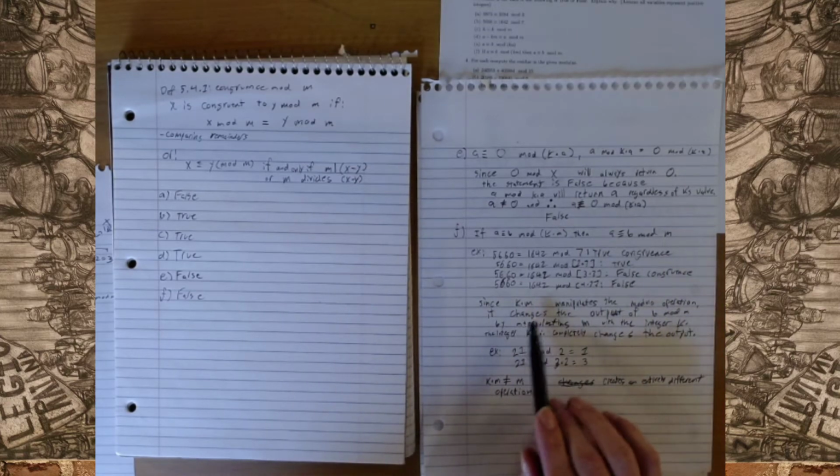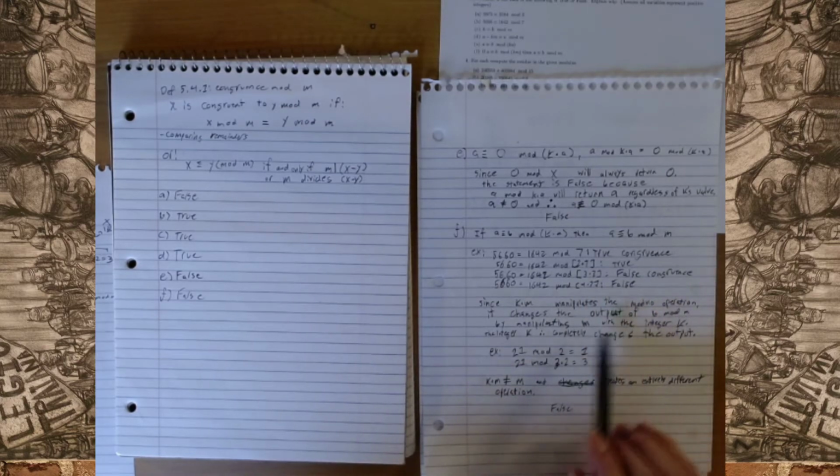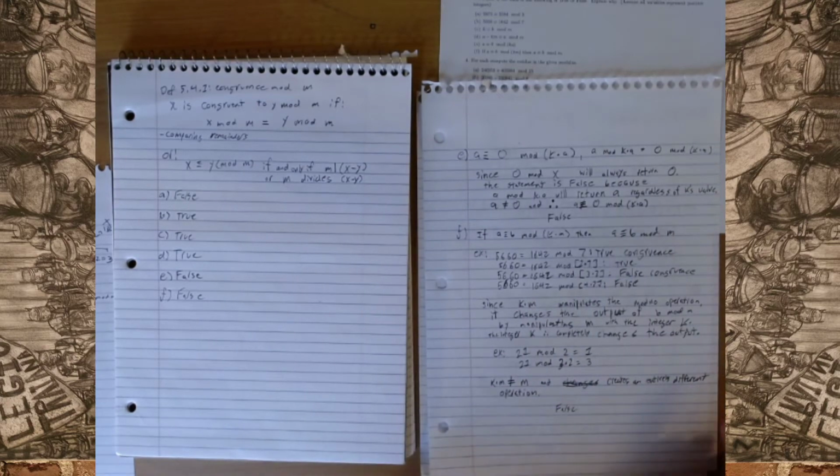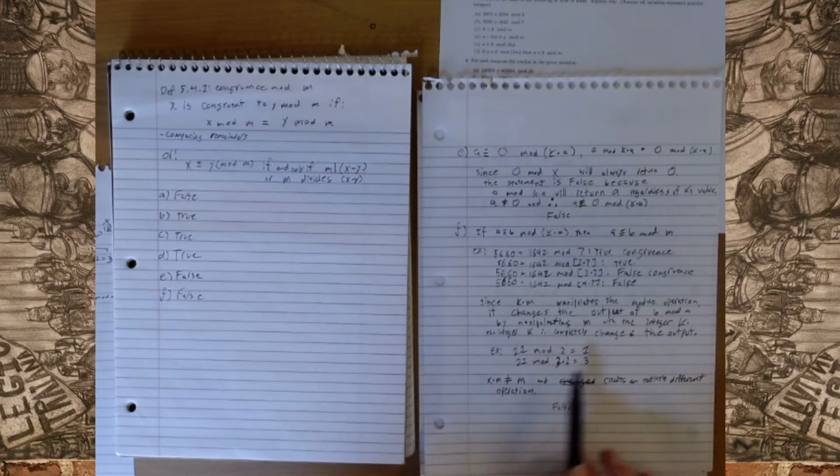Since k times m manipulates the modulo operation, it changes the output of that operation by manipulating m with the integer k. And because k is manipulating it, it completely changes the output. Maybe that doesn't make sense in words, but I had another example to describe this.